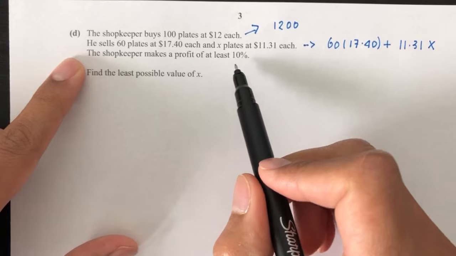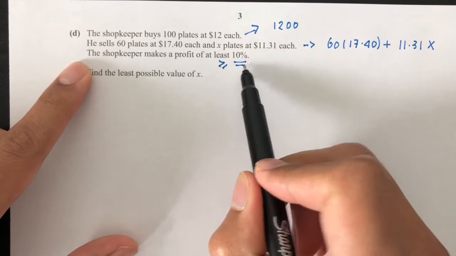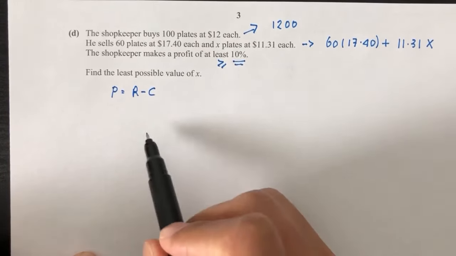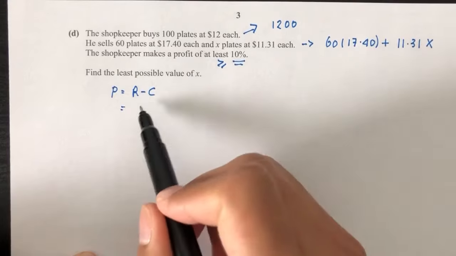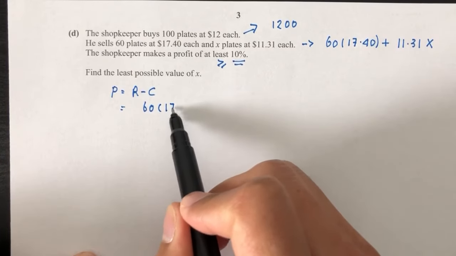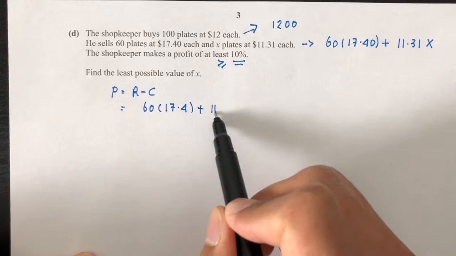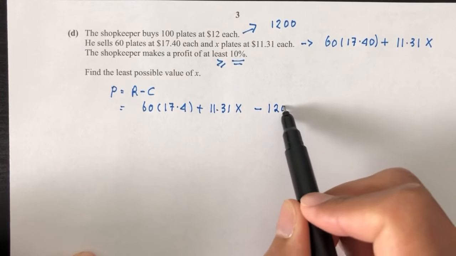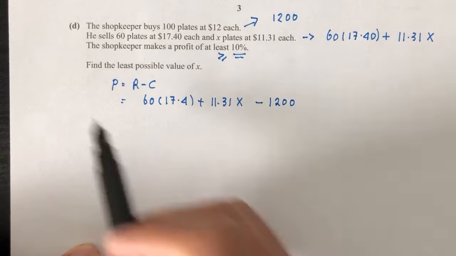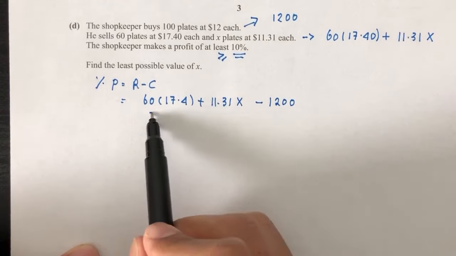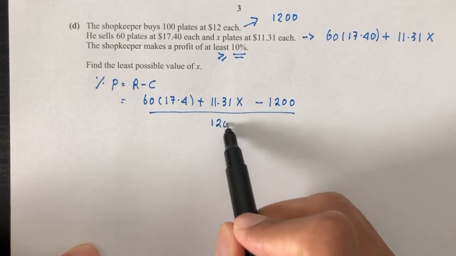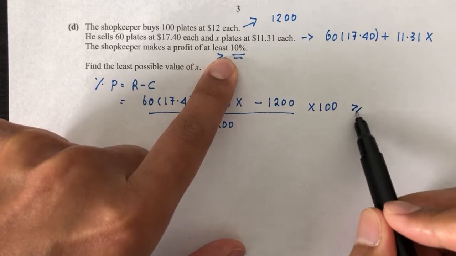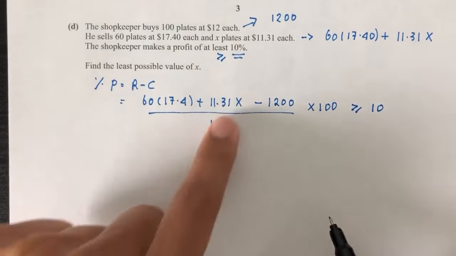Now the shopkeeper makes a profit of at least 10%. So how do you find profit? Profit is equal to revenue minus cost. So revenue is this, which is 60 times 17.4 plus 11.31x, minus cost. Cost is this. So now for percentage profit, you have to divide by cost, which is this, and times 100 equal to at least 10%. So solve this to find x.